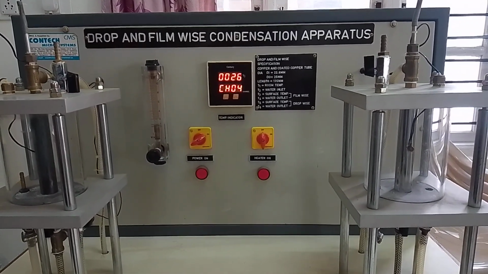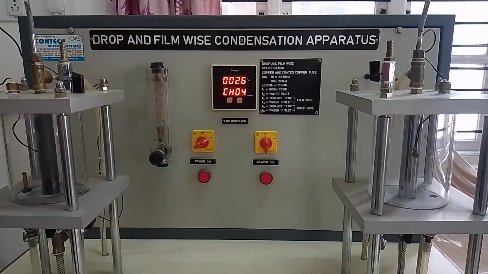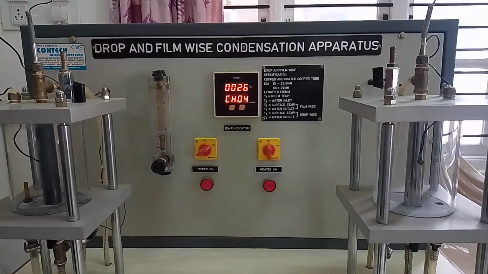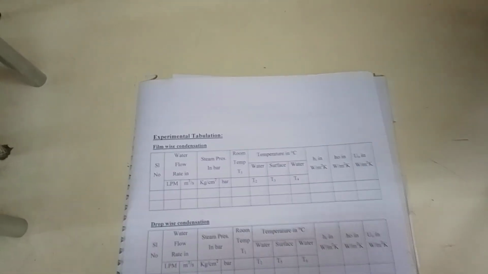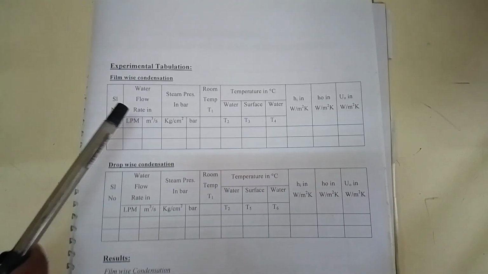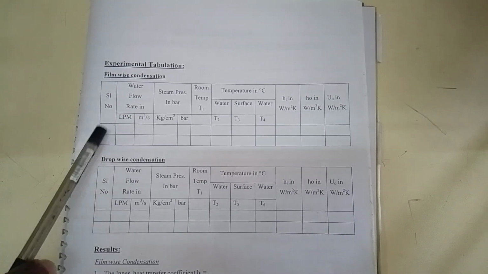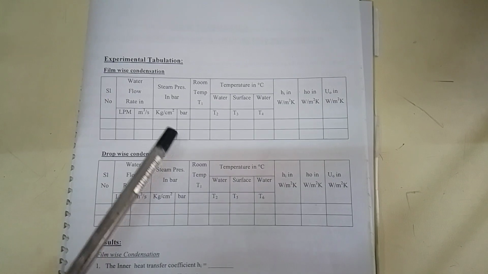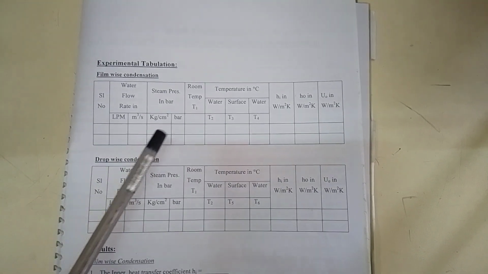So note down the water flow rate, steam pressure, and the temperatures from T1 to T2 in the tabular column. So here we will see the tabular column. In this tabular column we are going to note down the flow rate of the water from the rotameter, and then we convert that into meter cube per second. Then we have the steam pressure in bar; it is in kg per centimeter square, which is converted into bar.